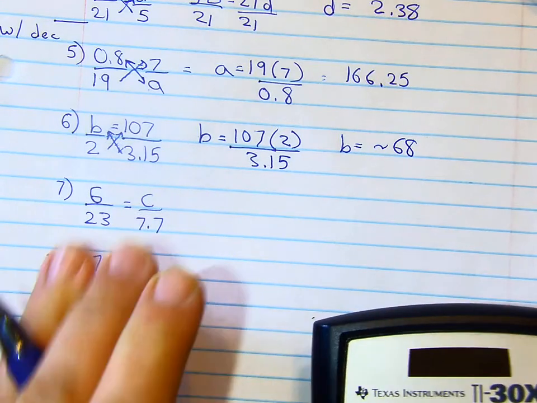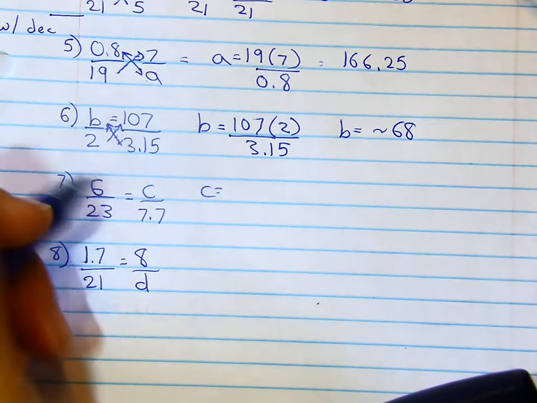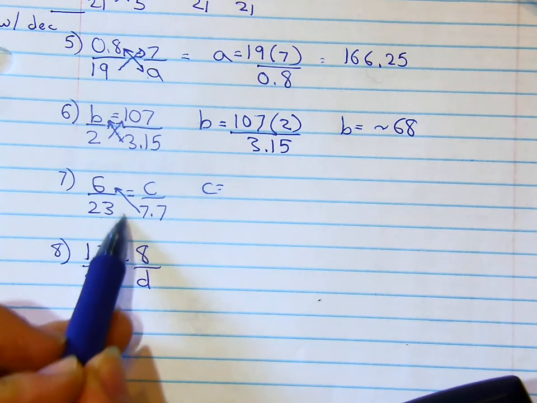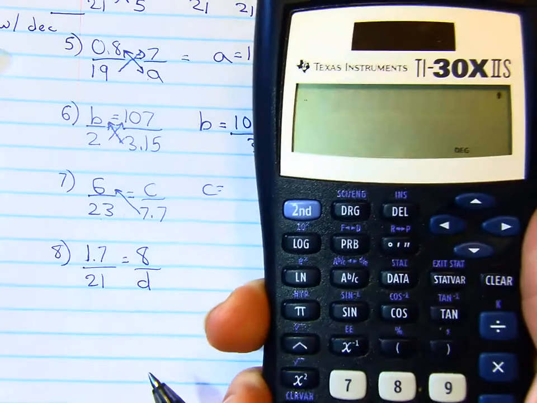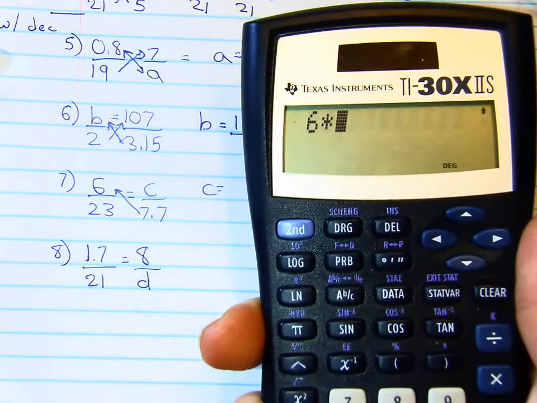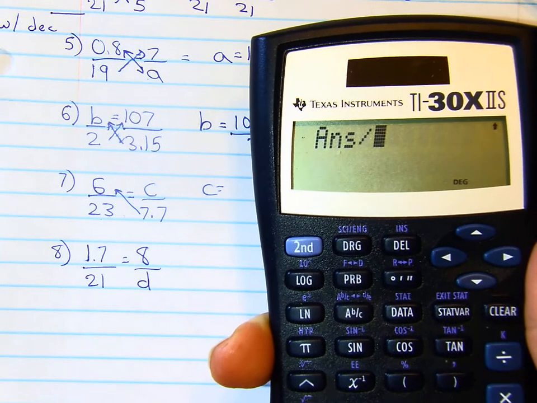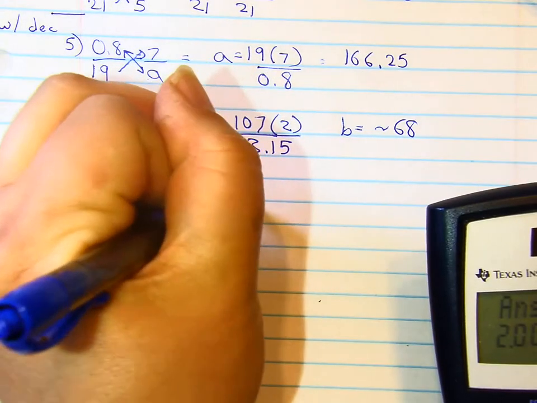All right. And so here, 7. I'm going to multiply this across here. I'm not going to bother moving my 23 because I just have to divide by it anyways. So quick in my calculator, 6 times 7.7 divided by 23. Boom, I have my answer. It's basically 2.